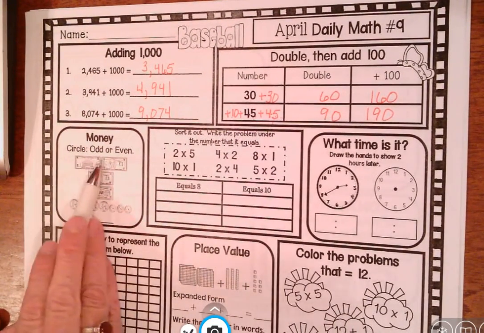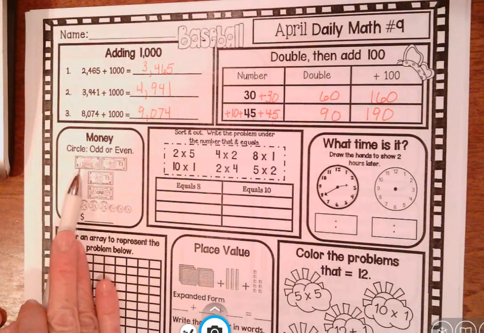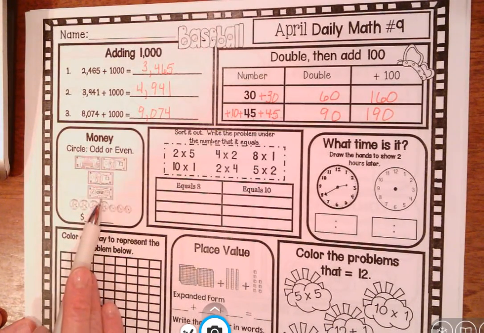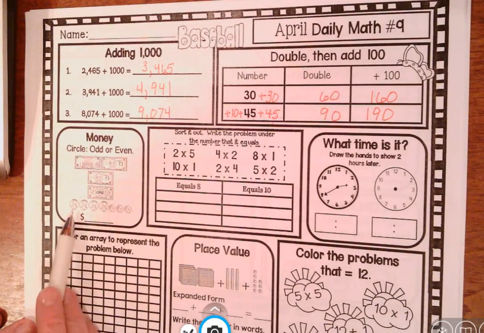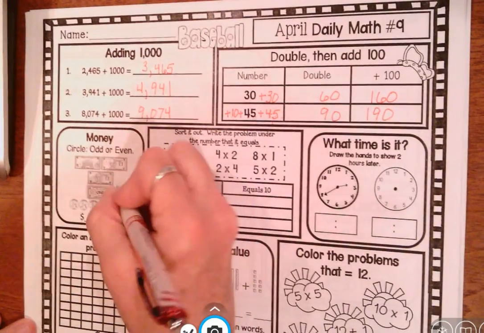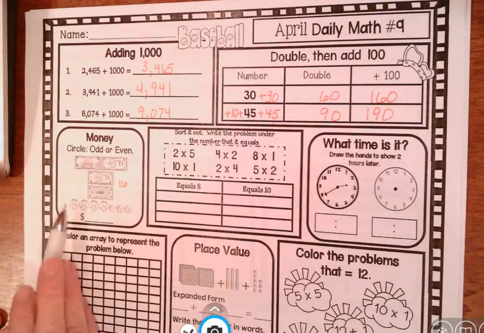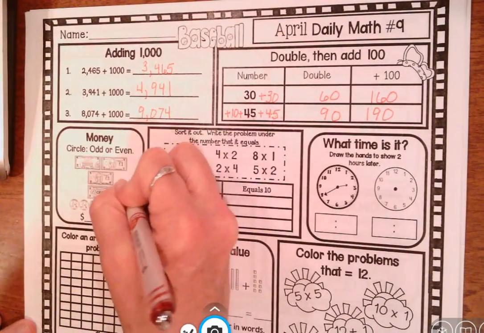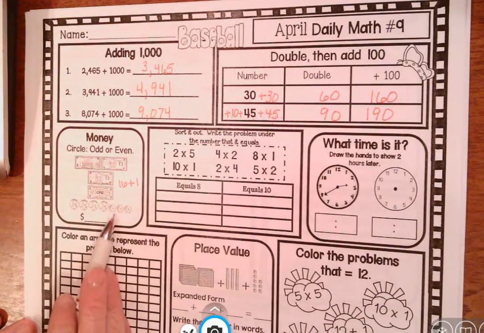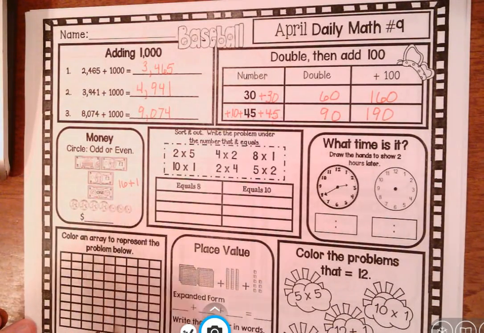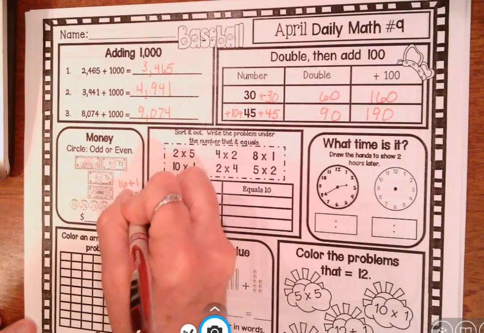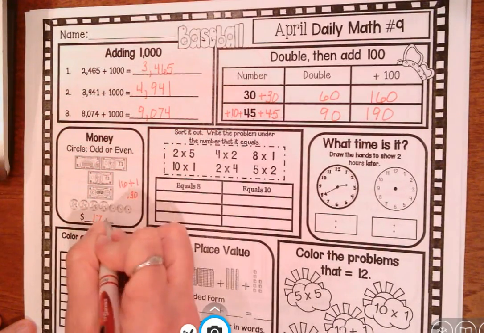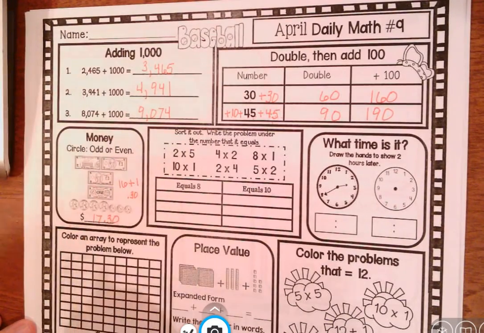Okay, now it says circle odd or even. We have 5, 10, 15, $16. Let's write 16 up here so we know. And then we have 25, 50, 75, $1, plus one more dollar, and then 10, 20, 30 cents. So we have $17.30.